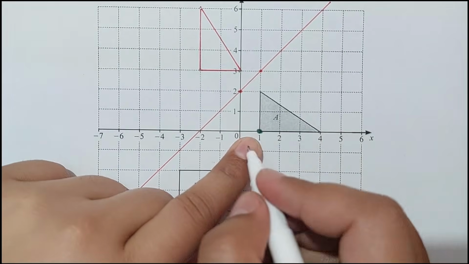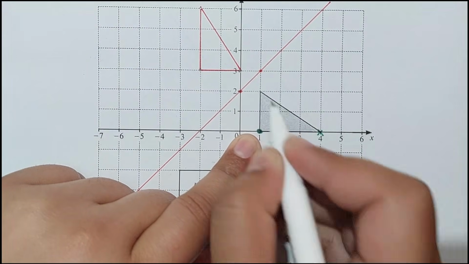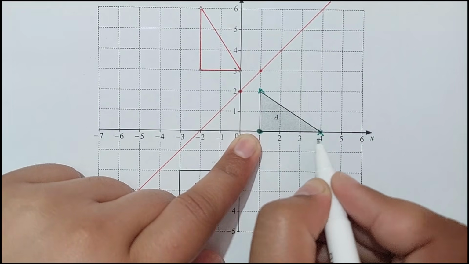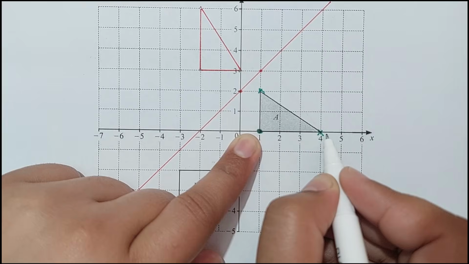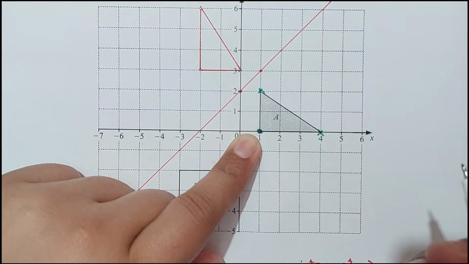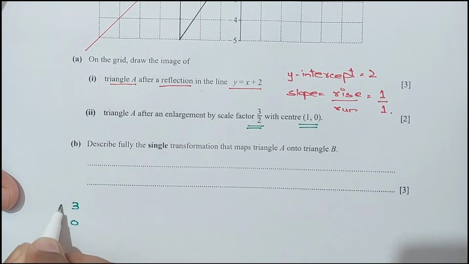So for enlargement from the center, you have to find the distance for the rest of the two vertices, this vertex and this vertex. So this vertex is 1 unit, 2 units, and 3 units, 3 units right and 0 units up or down. So horizontal translation is 3 and vertical translation is 0. If we write it over here, horizontal translation is 3 and the vertical translation is 0.